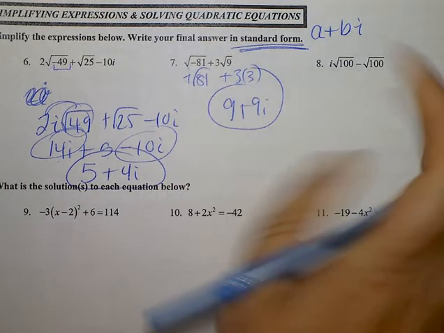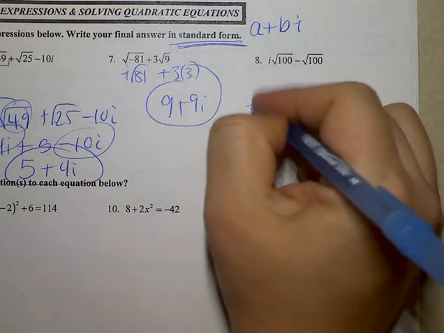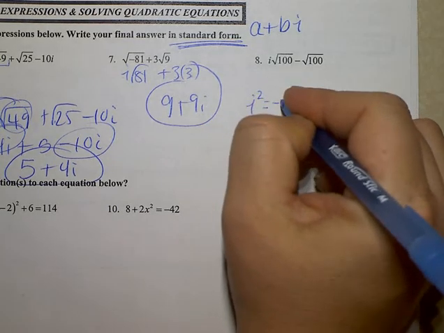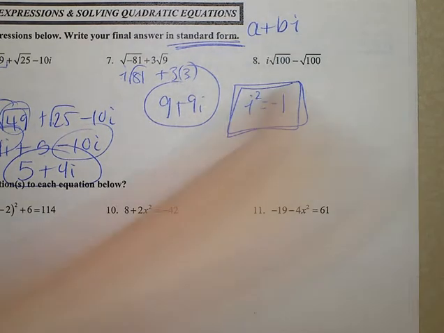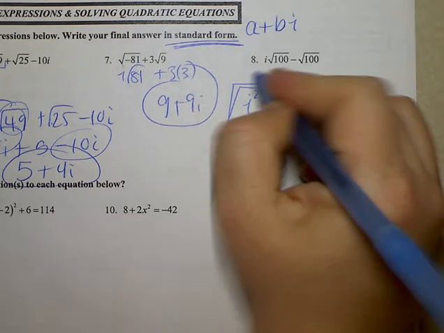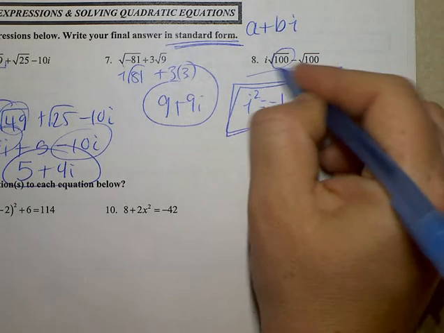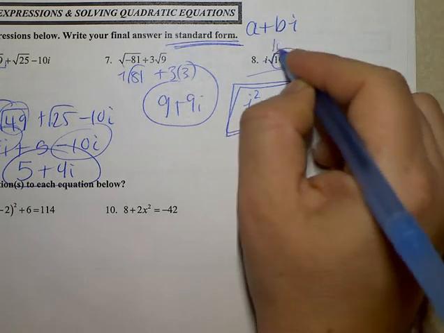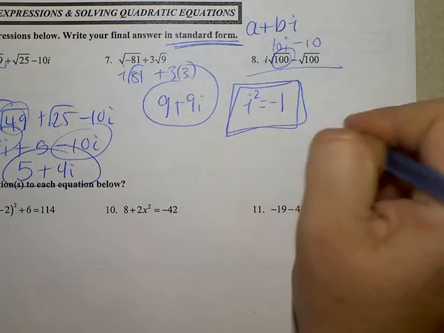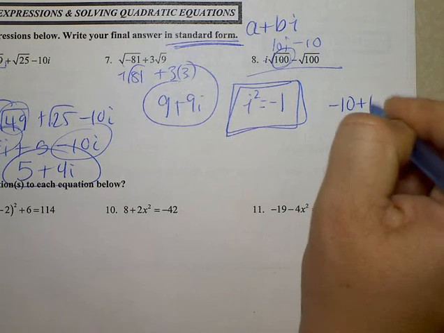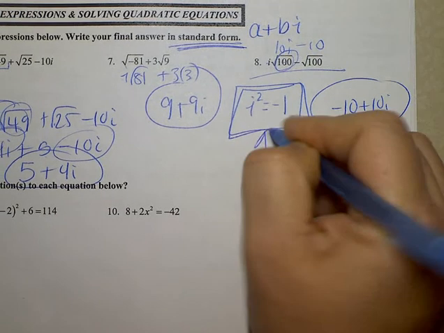And lastly, I do want to go over one. What is i squared equal to, just so you know? i squared equals negative 1. Write that down if you don't know that. i squared equals negative 1. Up here, square root of 100 is 10, so I have 10i minus 10. When I write that correctly, it's negative 10 plus 10i. Remember that i squared equals negative 1.